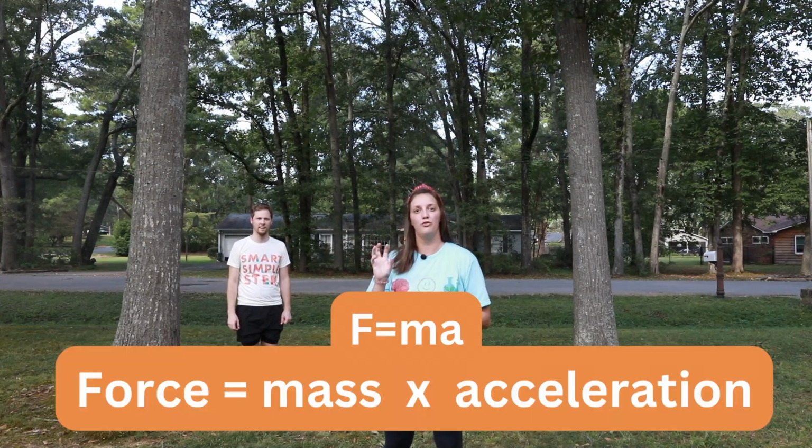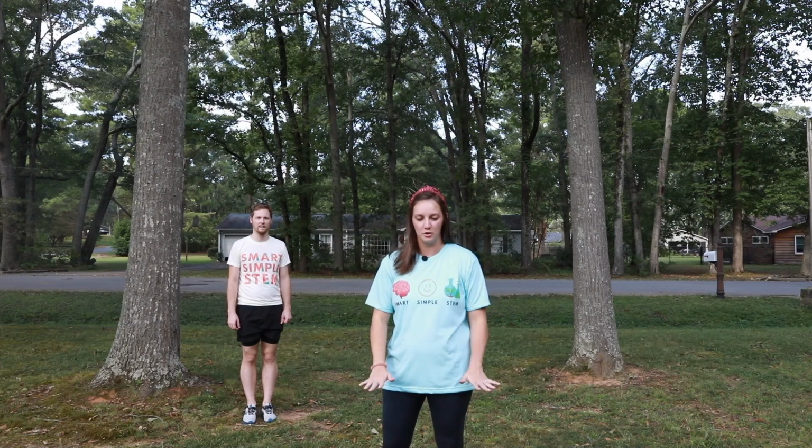So how do we get a force by using an acceleration of gravity? Well, the equation F equals ma, or force is equal to mass times acceleration, answers that question. The force that an object exerts on the surface of the ground, or wherever you're standing or wherever it's sitting, is equal to its mass times the acceleration of gravity.